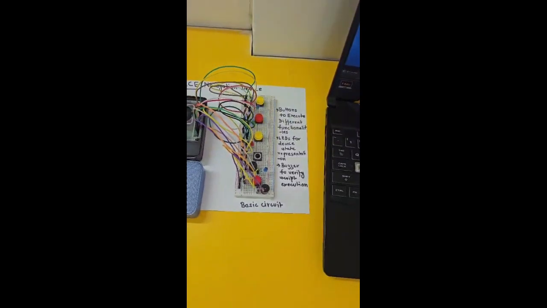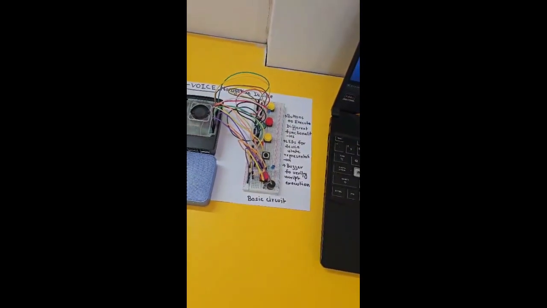Exiting text to voice script. Capture the image to identify the persons in front of you.